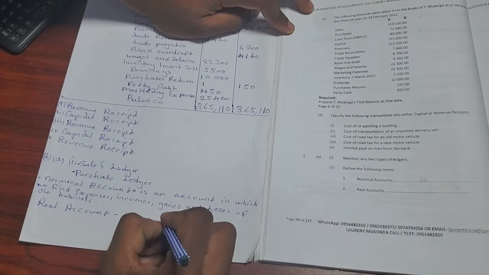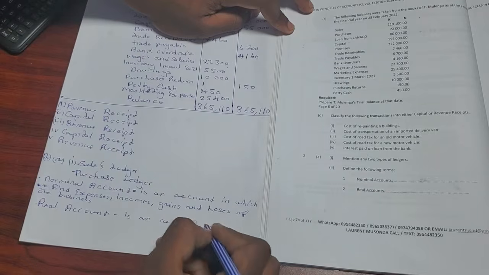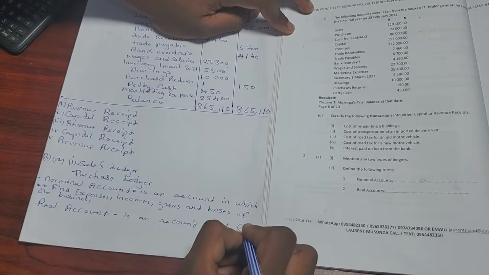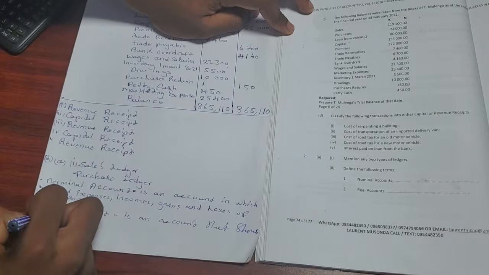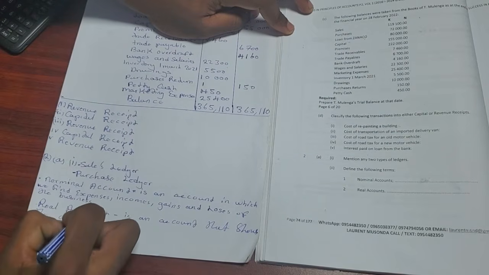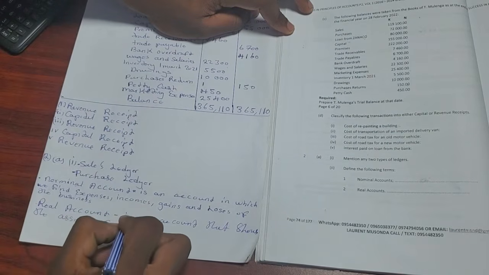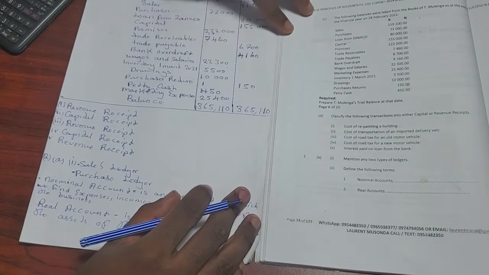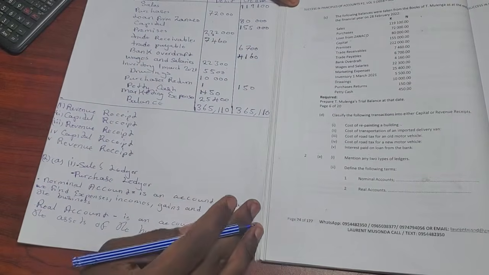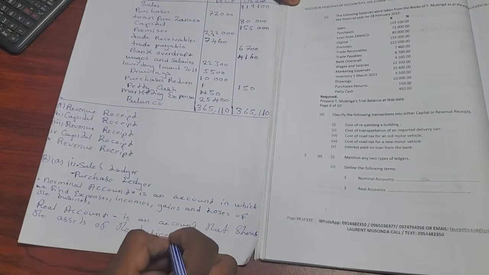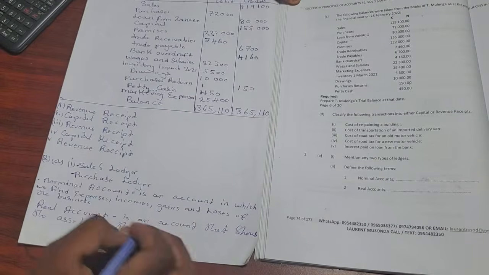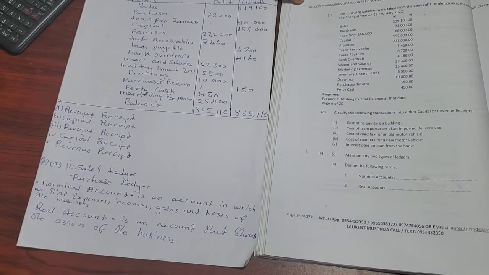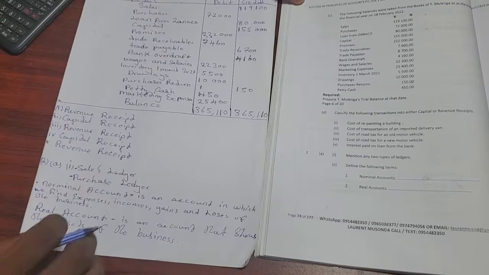Real account is an account that shows the assets of the business. And just like that, you're done with question 2. We're done to question 2b.